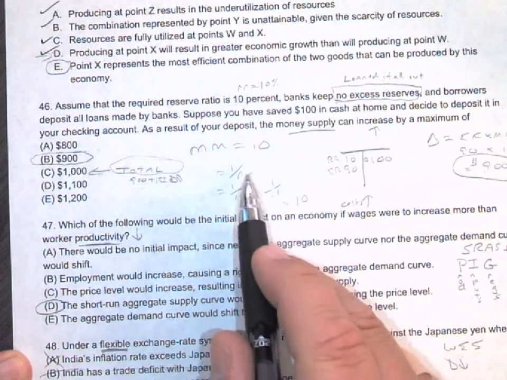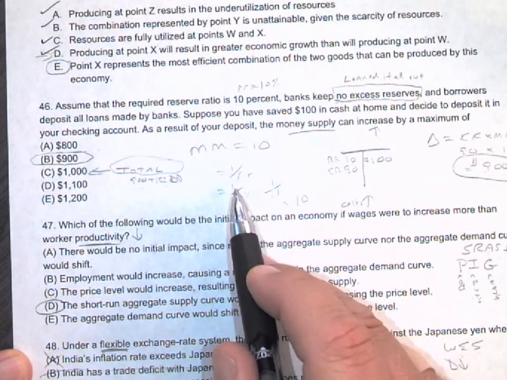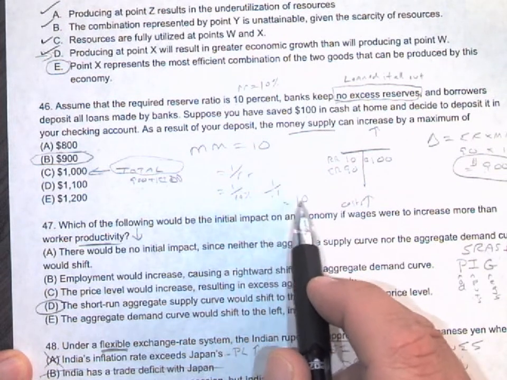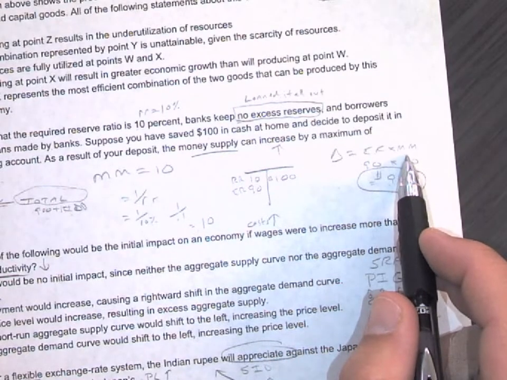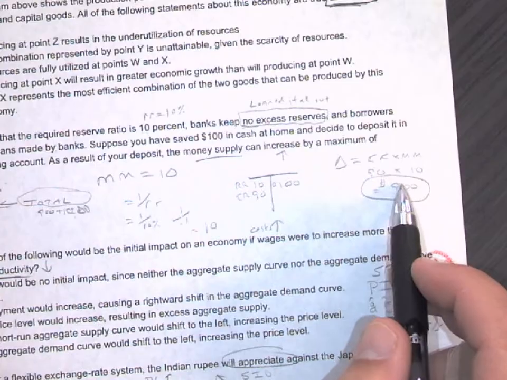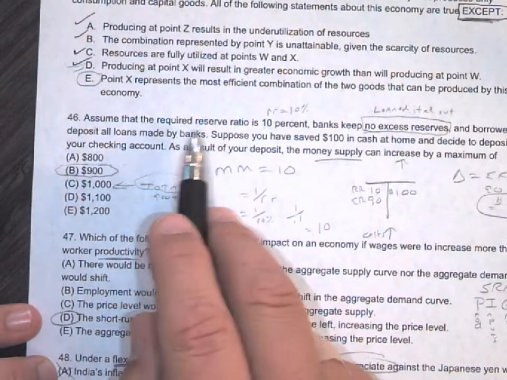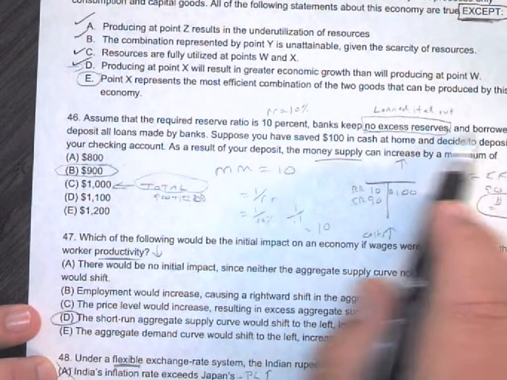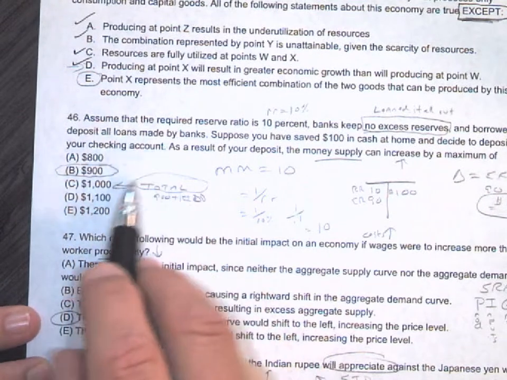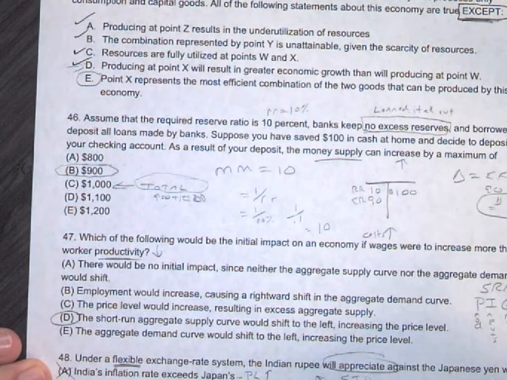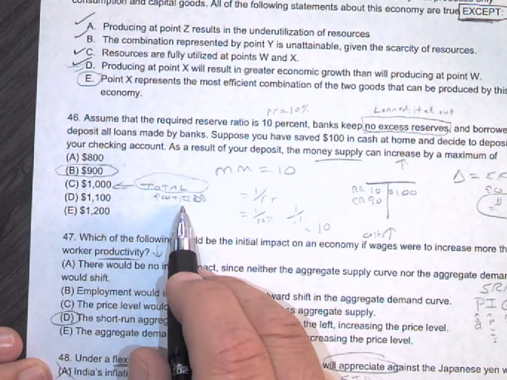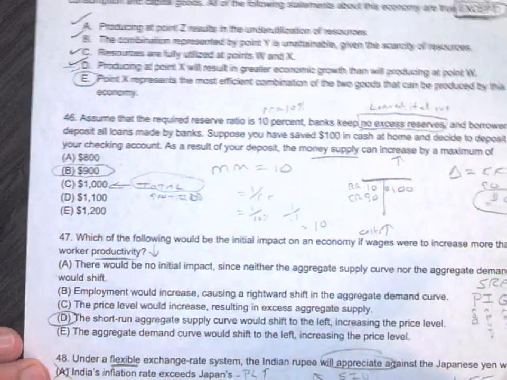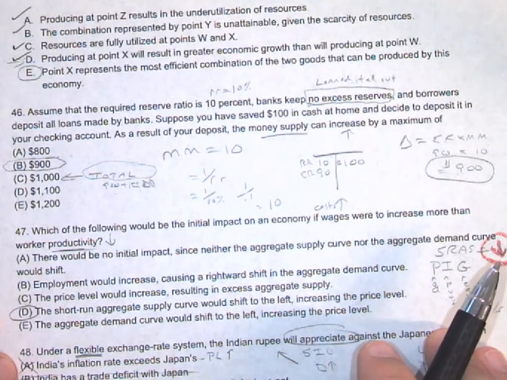So our money multiplier is 1 divided by the reserve ratio, which is 1 over 10%, which is 1 over 0.1, which is 10. Now our formula is excess reserves times money multiplier. So 90 times 10 is our 900. So I know that they've loaned it all out, and borrowers have made all their deposits possible. So our answer is 900. If they'd asked you for the total of the money supply, you just add back that 100 and you'd have your $1,000. Everybody good with that? All right.